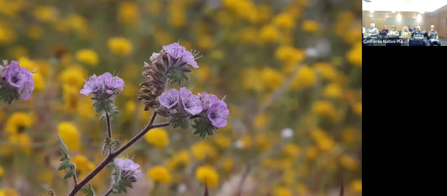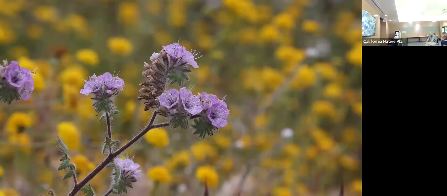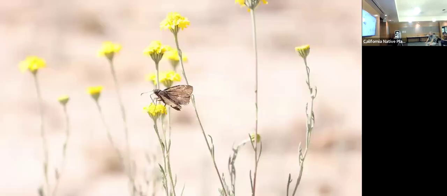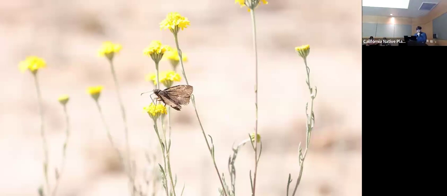I think that both of these are probably more common after fire. Funereal dusky wing on pincushion flower. This was taken recently at Eaton Canyon.